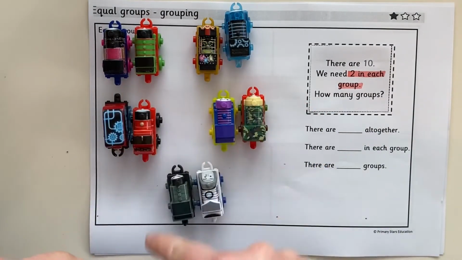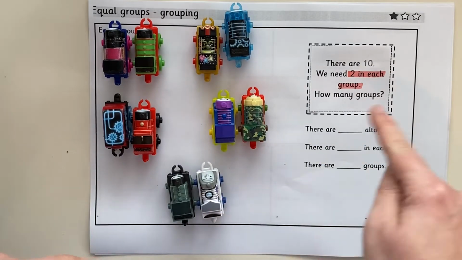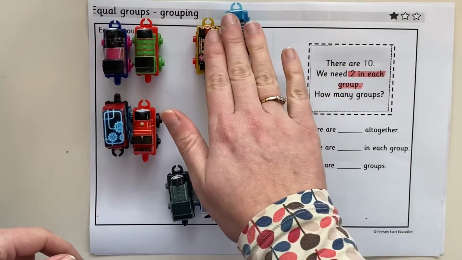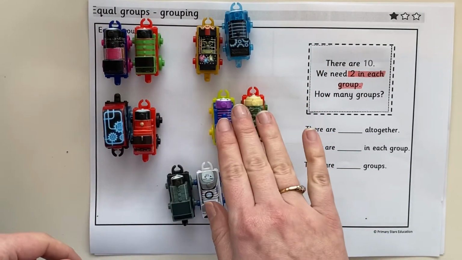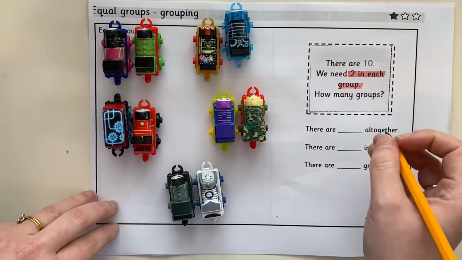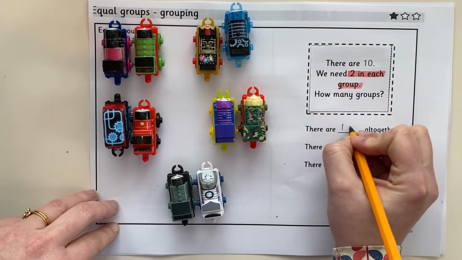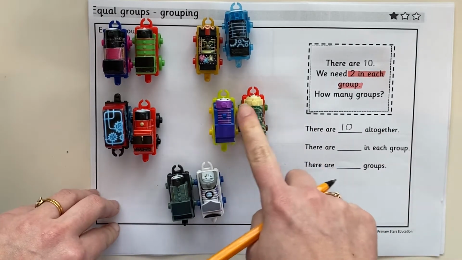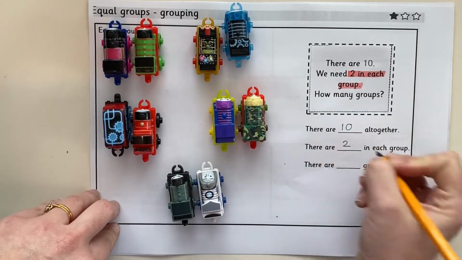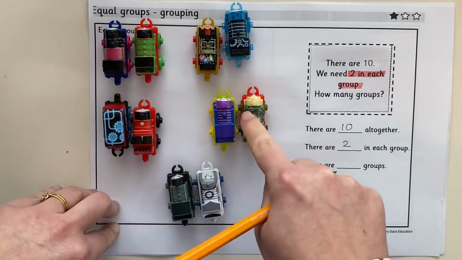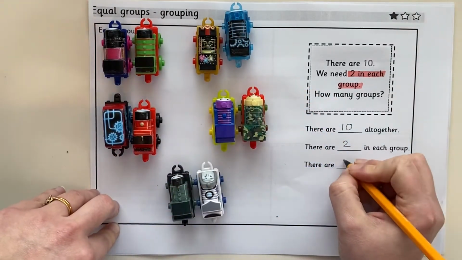There are 2 in each group. How many groups have we got? Let's count them. 1, 2, 3, 4, 5. So to fill this in, there are 10 altogether. There are 2 in each group, and there are 5 groups.